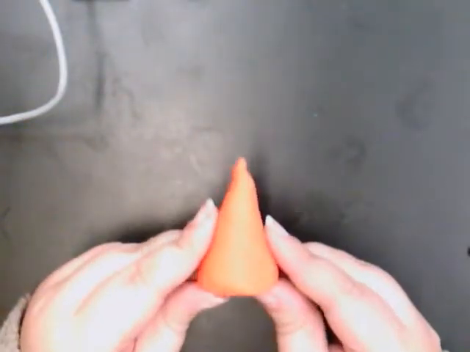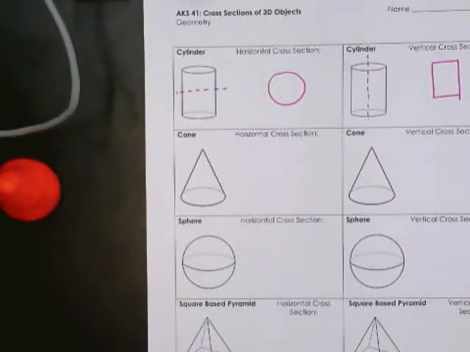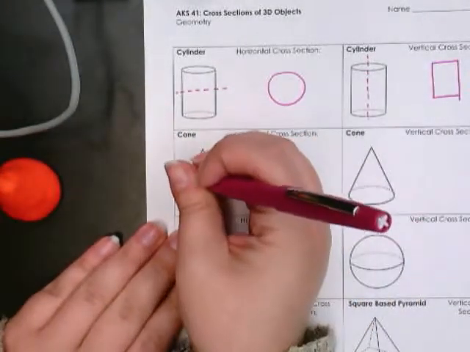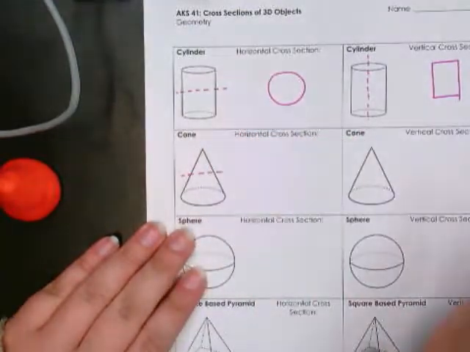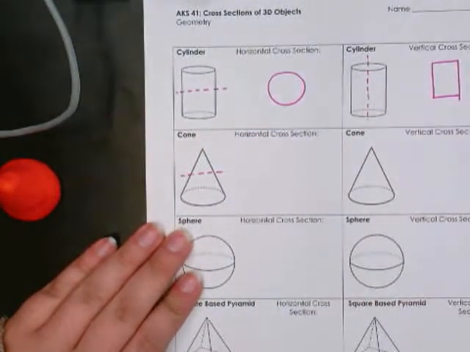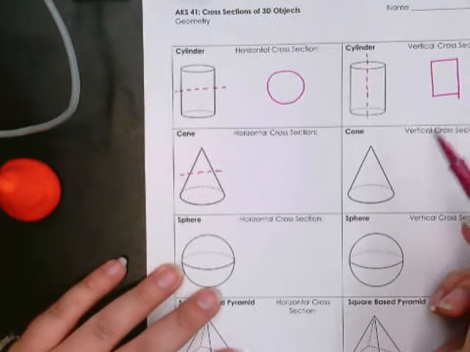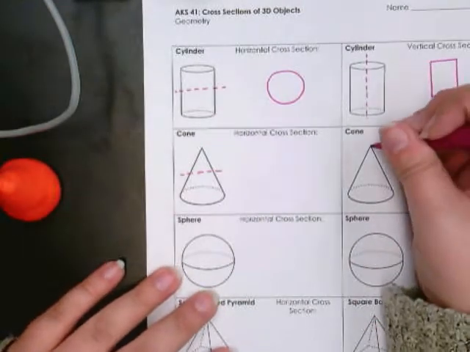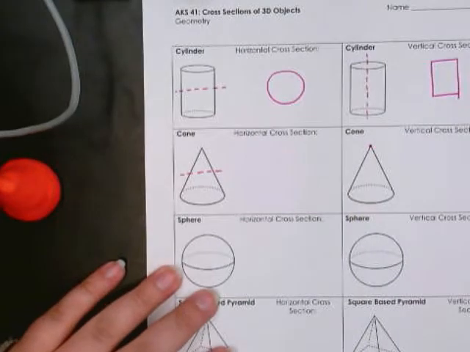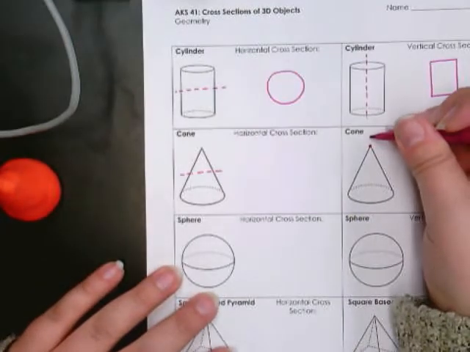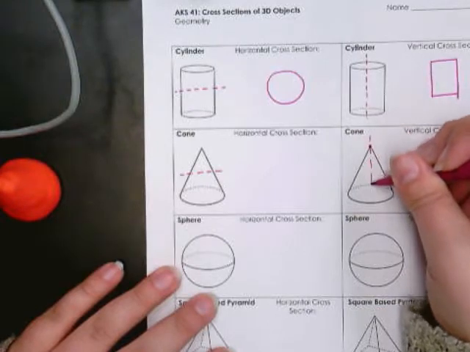All right, we're going to move on to the next one, which is a cone. So here we go. I've got my cone shape. And again, we are going to cut it both horizontal and vertical. So remember, horizontal is this direction and vertical is this direction. Now it's important when you do a vertical cut of a shape like a cone or a pyramid, your vertical cut has to go through the tip of that shape. So this one has to go straight through the middle.